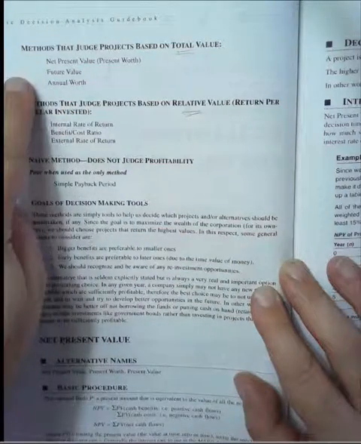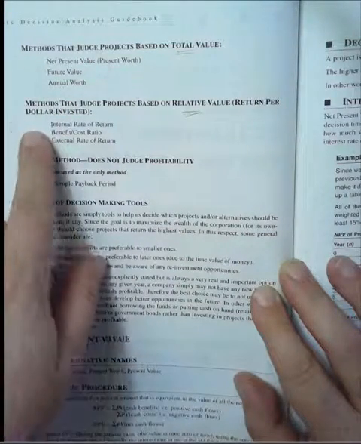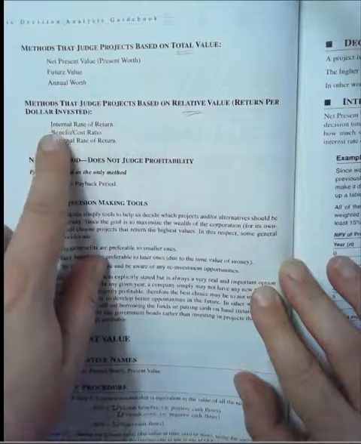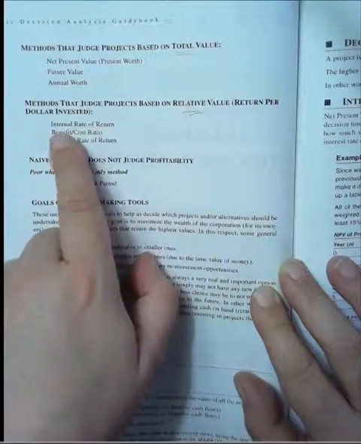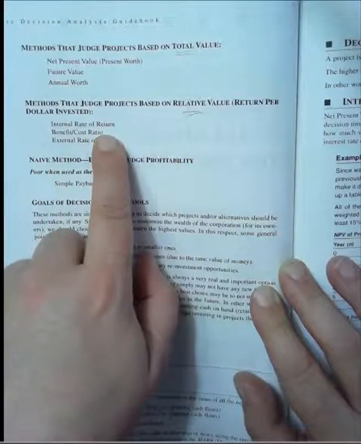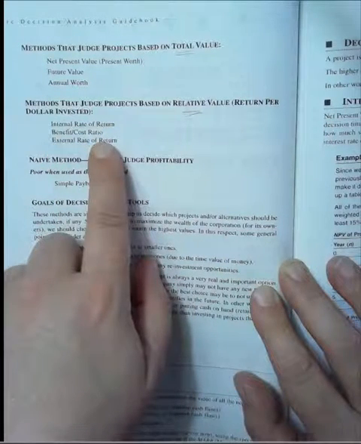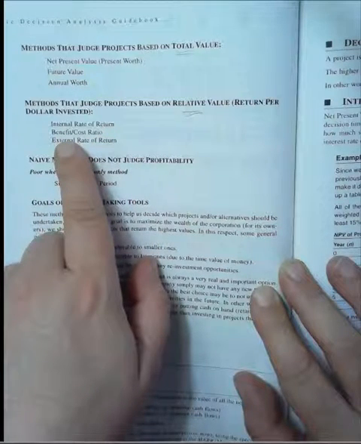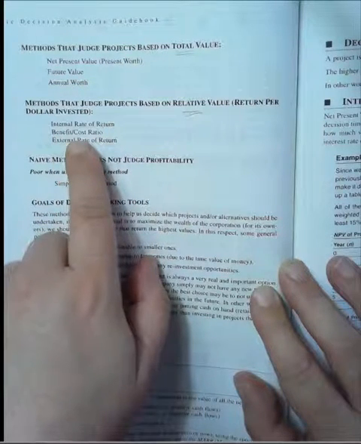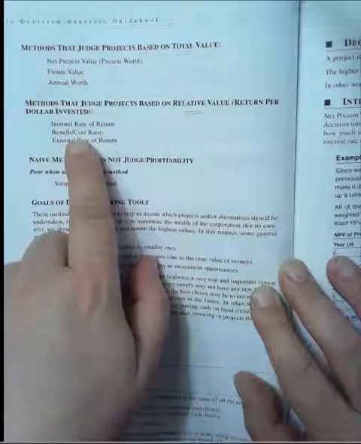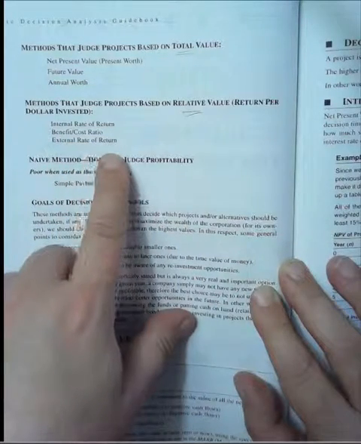So there's nothing new there. When it comes to the relative value methods, you already know how to compute the internal rate of return. What is new is the benefit cost ratio, which is basically the ratio of the present value of the benefits divided by the present value of all costs, and the external rate of return.